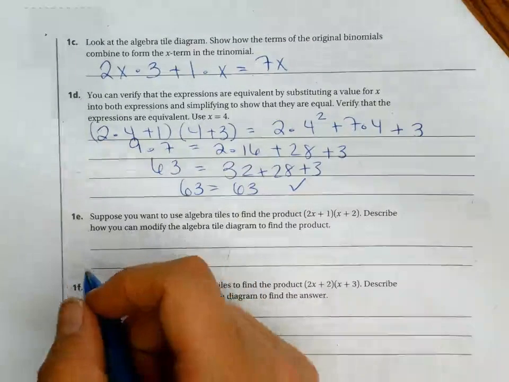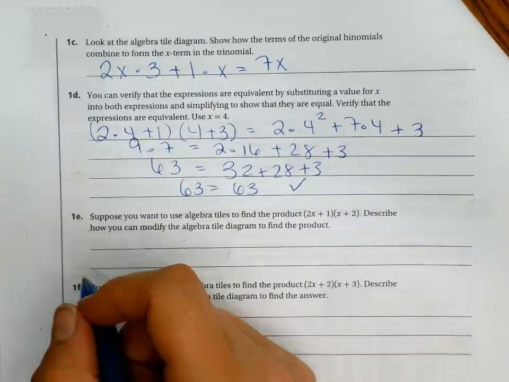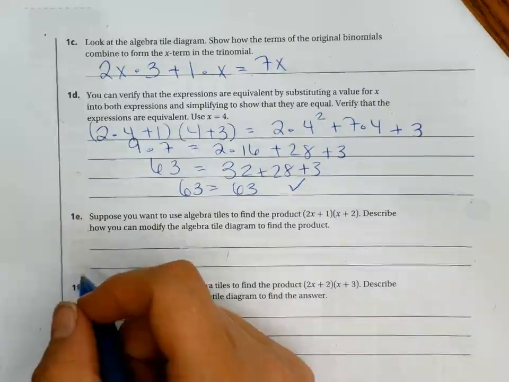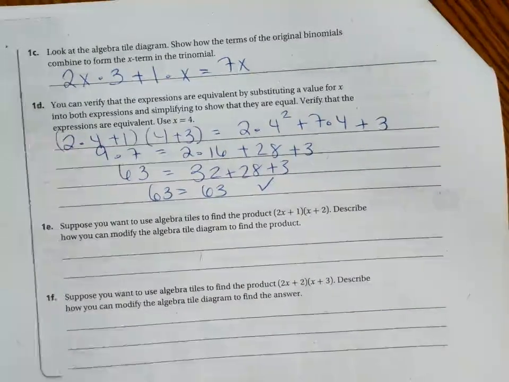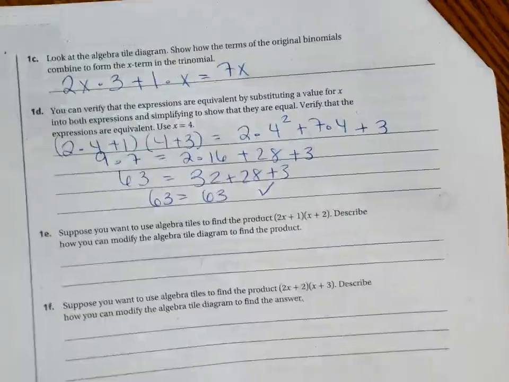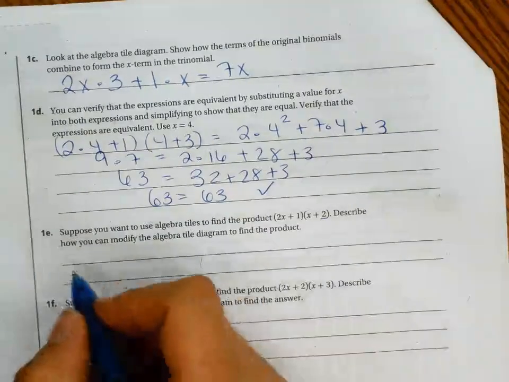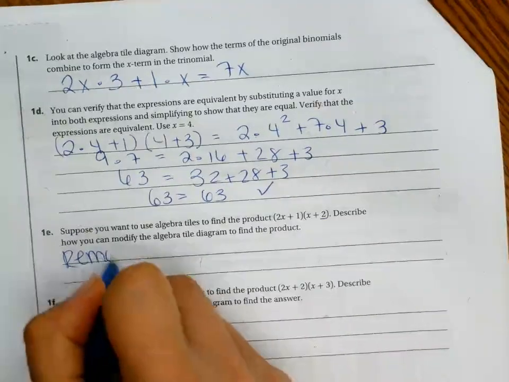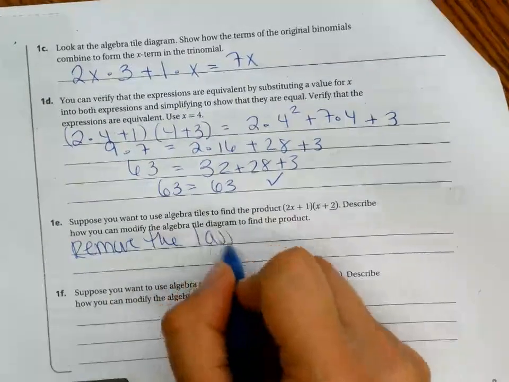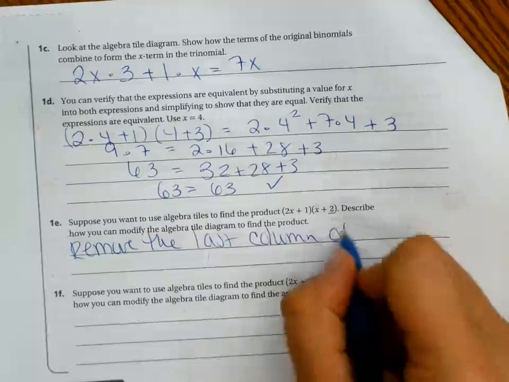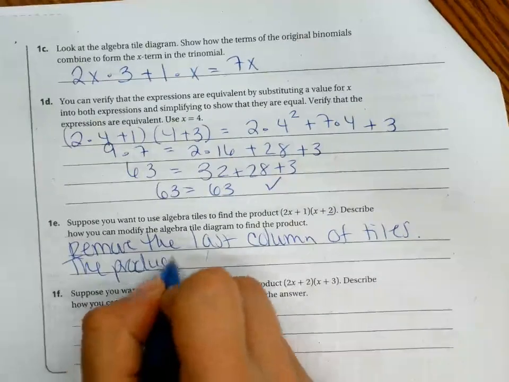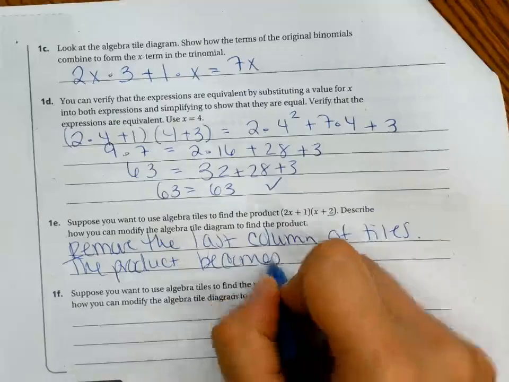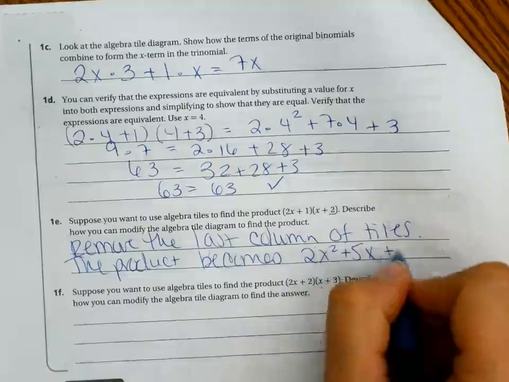Suppose you want to use algebra tiles to find the product of 2x plus 1 times x plus 2. Describe how you would modify the algebra tile diagram to find the product. So you would have to remove the last column of the tiles from the diagram, right? Because you have plus 3, and here you want to do plus 2, so you're going to remove the last column of tiles. The product becomes 2x squared plus 5x plus 2.